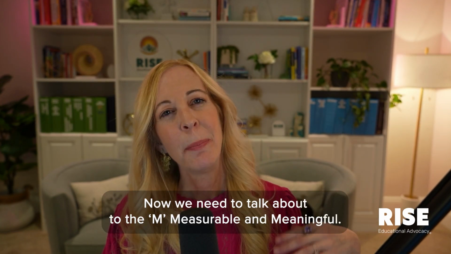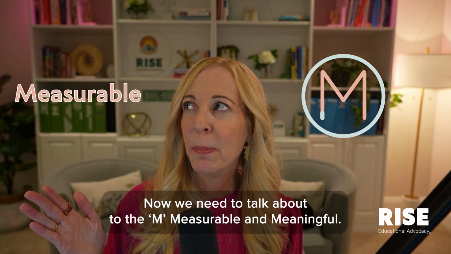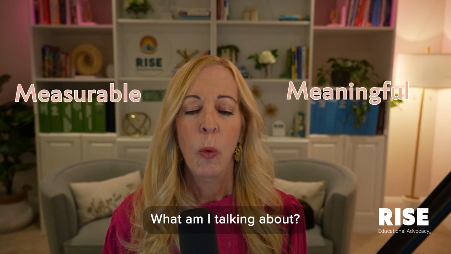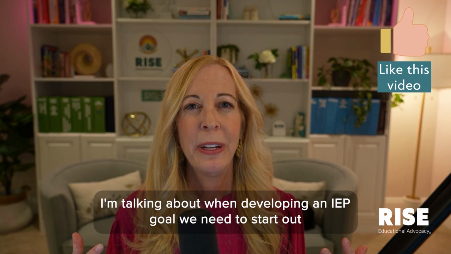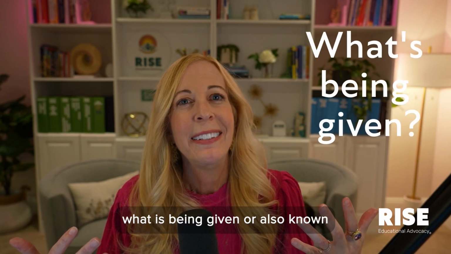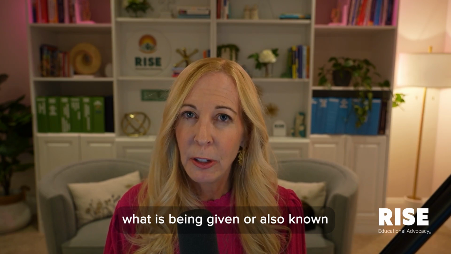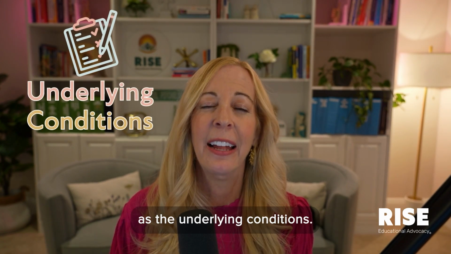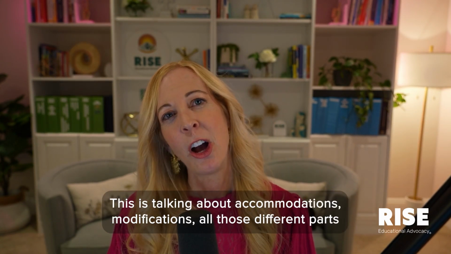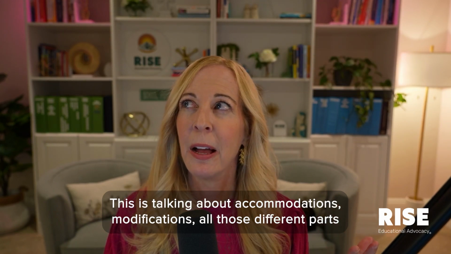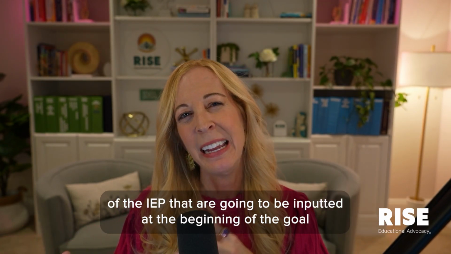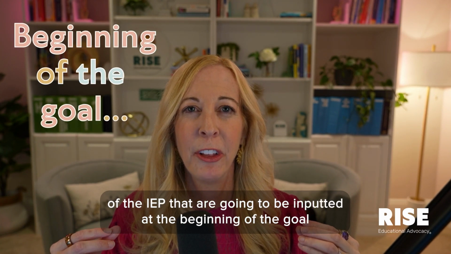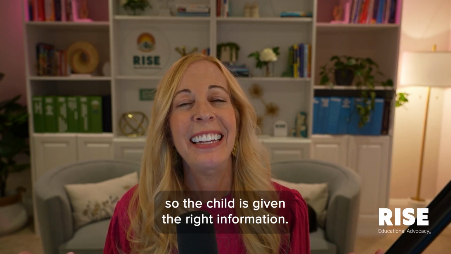Now we need to talk about the M, measurable and meaningful. What am I talking about? I'm talking about when developing an IEP goal, we need to start out with what is being given, also known as the underlying conditions. This is talking about accommodations, modifications, all those different parts of the IEP that are going to be inputted at the beginning of the goal so the child is given the right information.